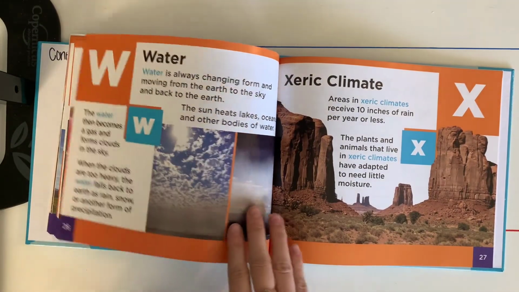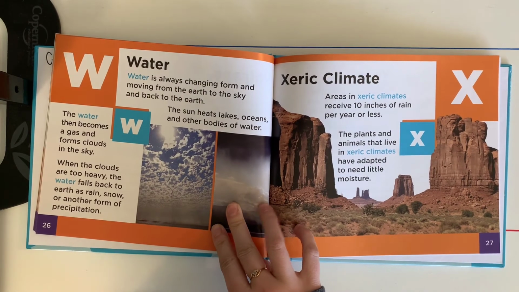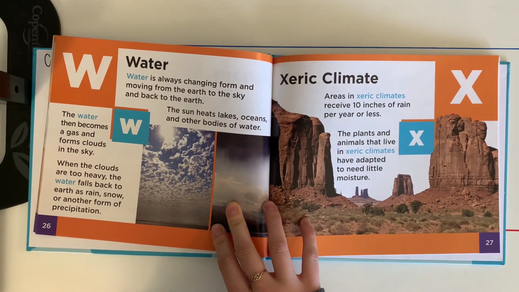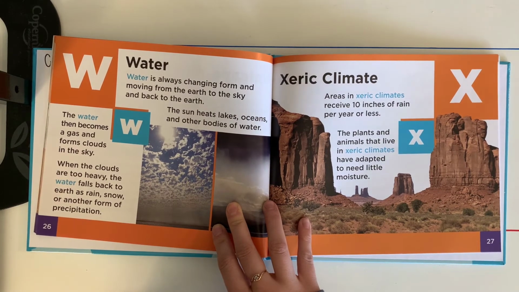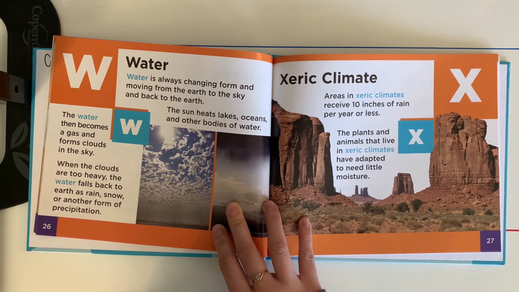W, water. Water is always changing form and moving from the Earth to the sky and back to the Earth. The sun heats lakes, oceans, and other bodies of water. The water then becomes a gas and forms clouds in the sky. When the clouds are too heavy, the water falls back to Earth as rain, snow, or another form of precipitation.